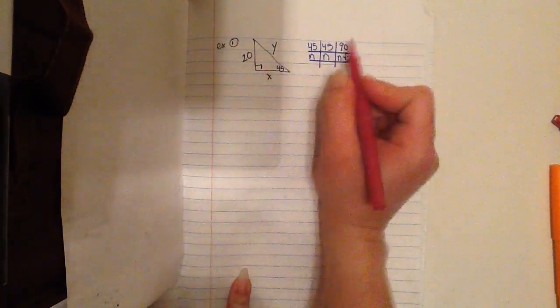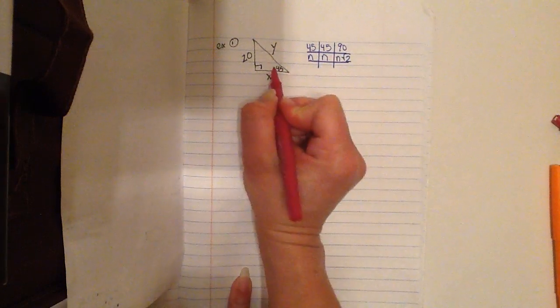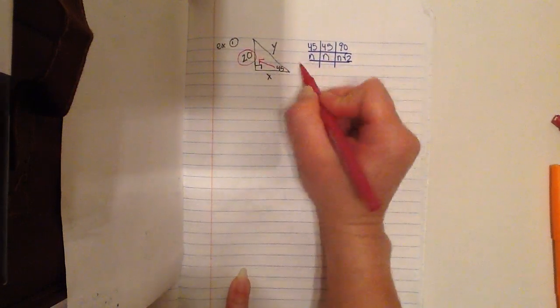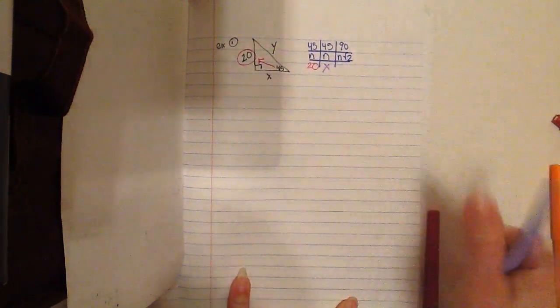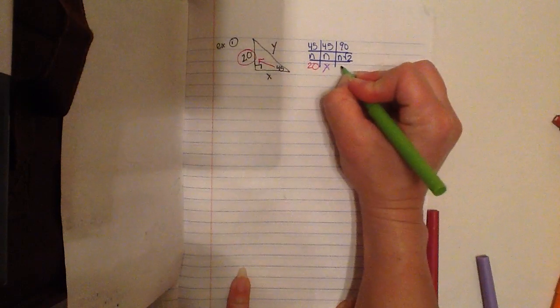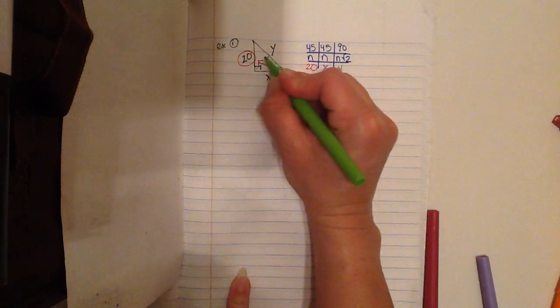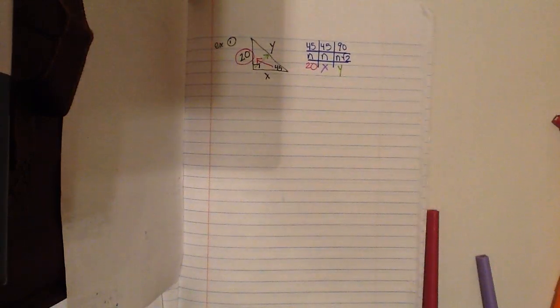Okay? So since this is isosceles, I know that these two are both going to be the same. So in this case, my 20, I'll just put in the first one. So then that means I have x, and then I have y as my hypotenuse.